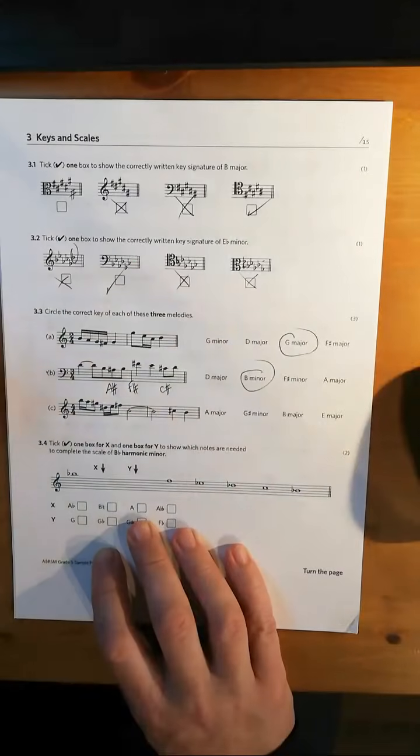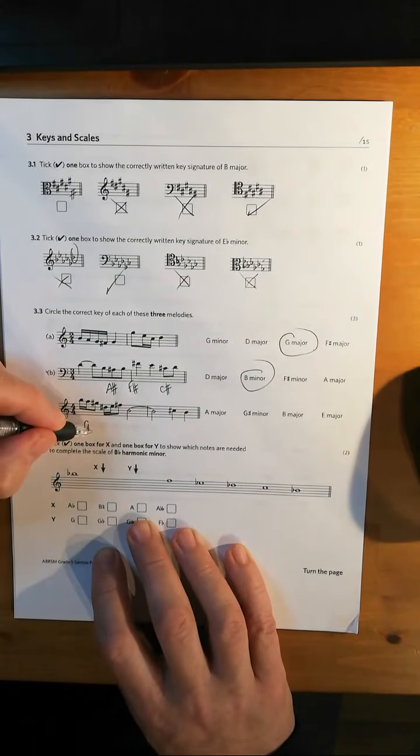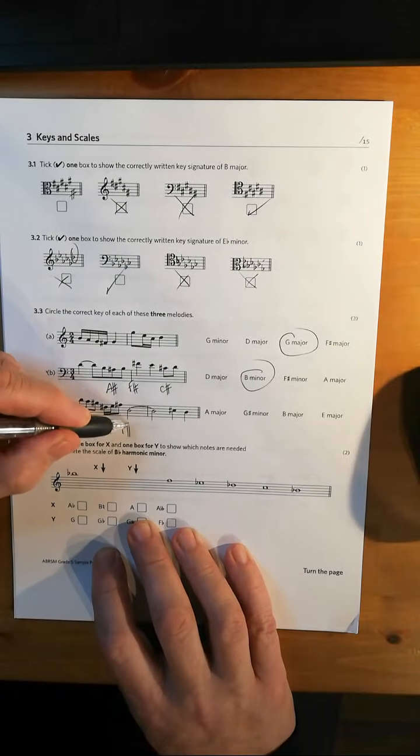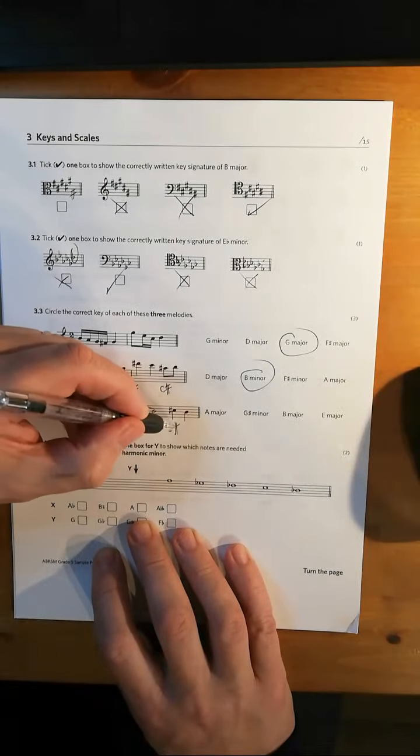Okay. Right, next. Now, we have a G sharp, we have a D sharp, and an F sharp. So the F sharp and the G sharp could be A major. And the C sharp there.